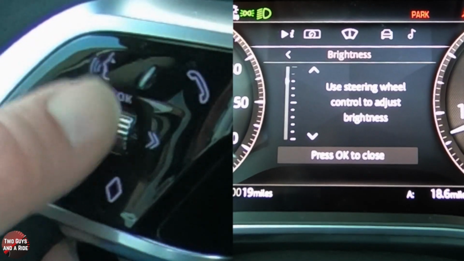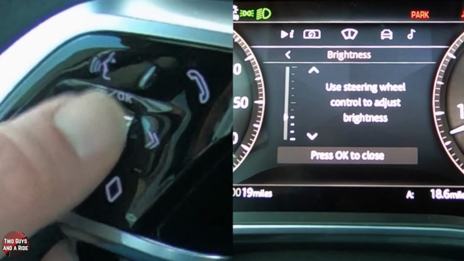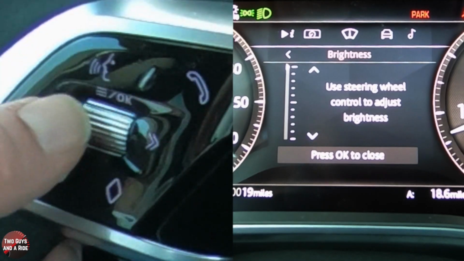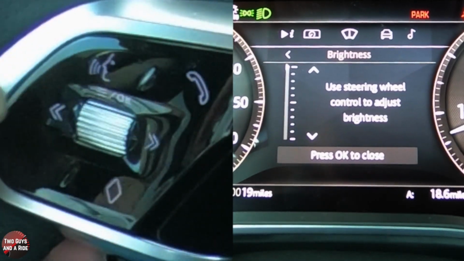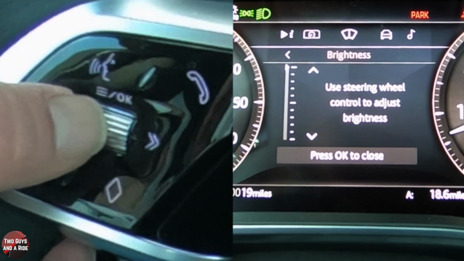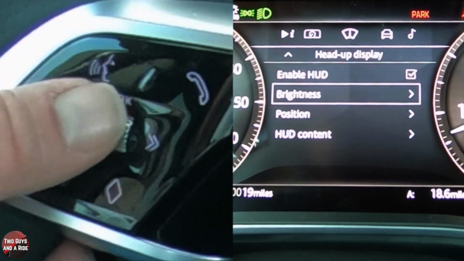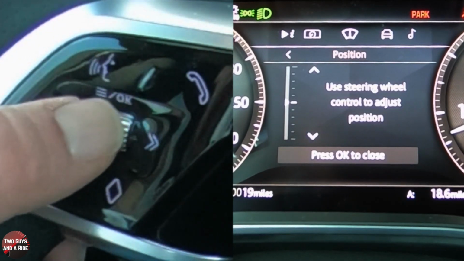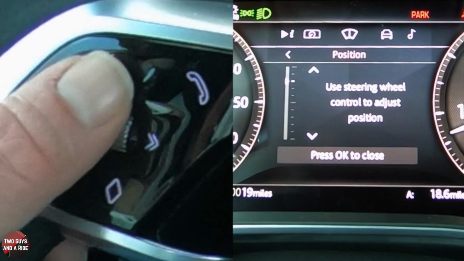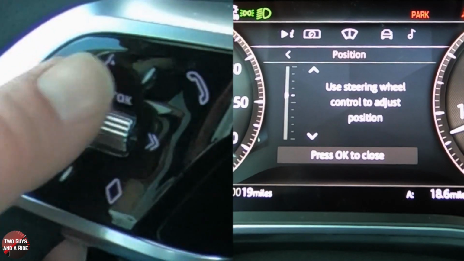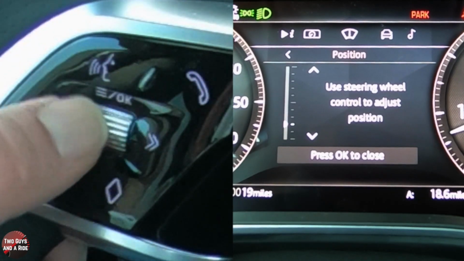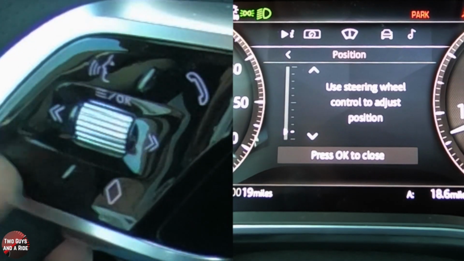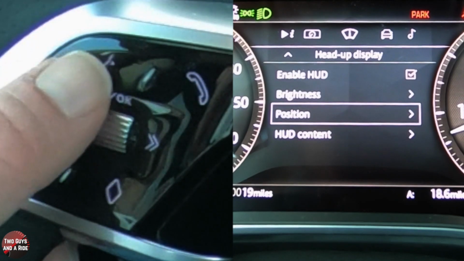And it shows me a little gauge on the dashboard, but if you look at the actual HUD itself, that's the place to look at. Then you can tell if you like the brightness or not. It says press OK. So you just press this silver rotary knob here. I'm going to go down to position. Click this. And then I can use this to raise or lower the HUD. And again, look at the HUD while you're doing this, because that makes the most sense. And then you can see where it's placed, because everyone sits differently. Press this again to confirm it.